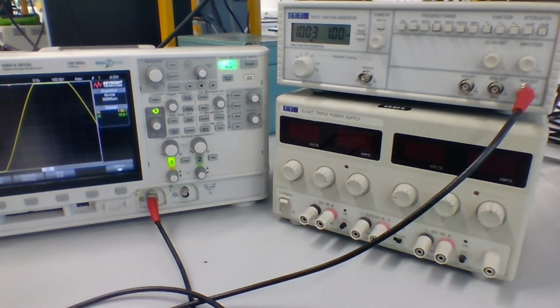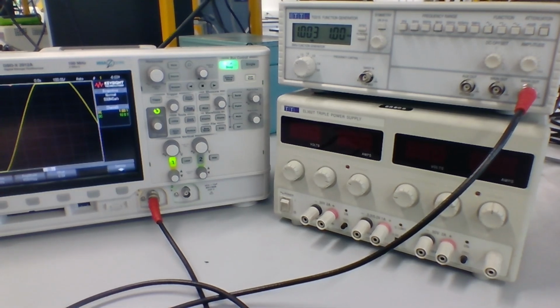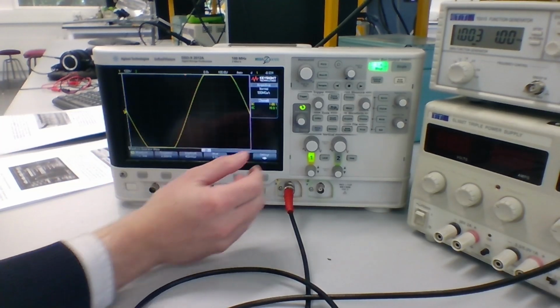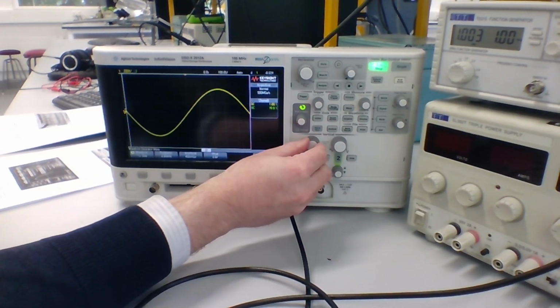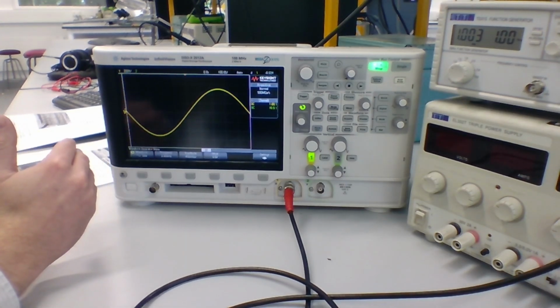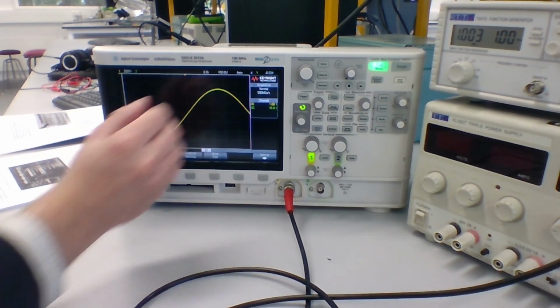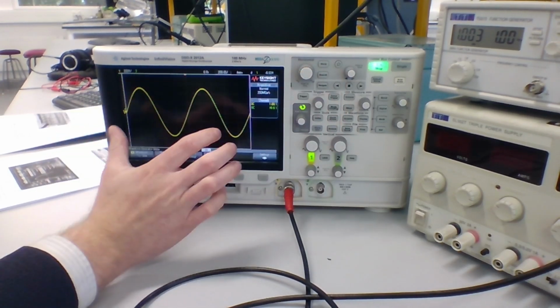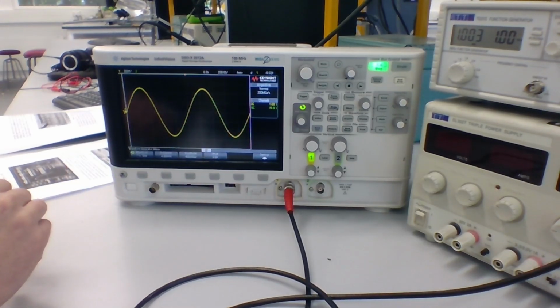I'm then going to adjust the oscilloscope to observe that waveform. At the moment, you can see the vertical scale is off, so I'm going to turn that down a bit. So I've currently set it to 200 millivolts per division. I'm going to adjust the horizontal scale slightly as well, so I can see more of the waveform. So I've set that to 200 microseconds per division. Okay.